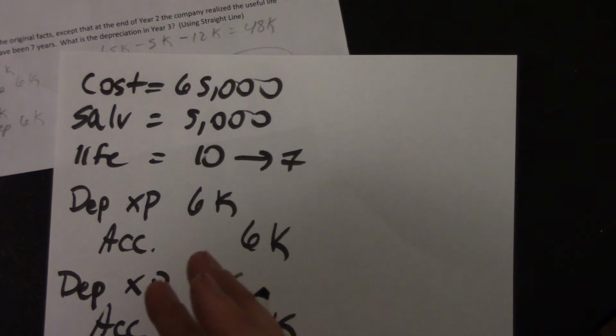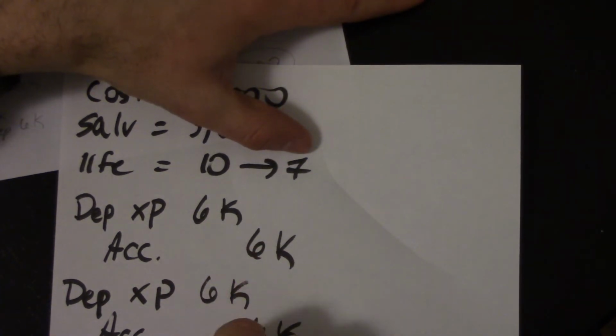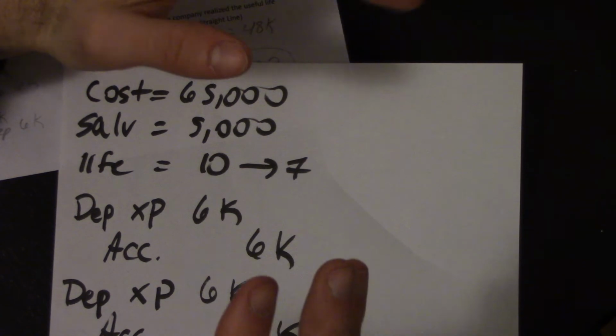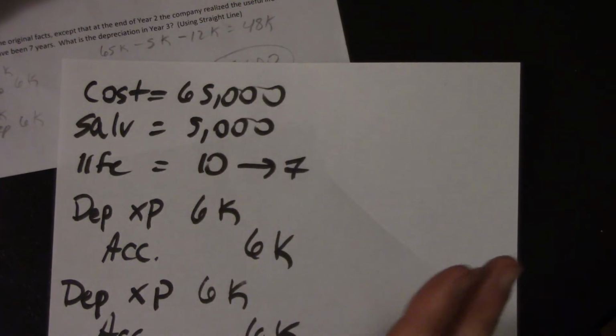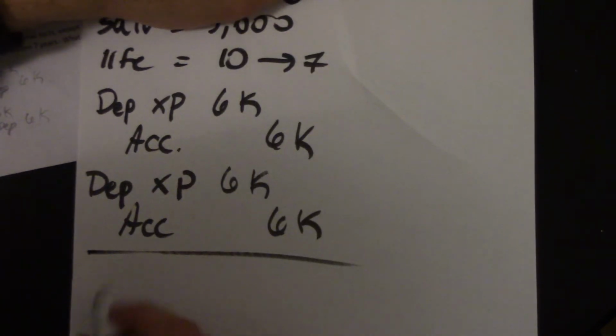So how many more years does this piece of equipment have? Well, if it's been 2 years, and we're saying that we should have guessed it would have been 7, that means that the piece of equipment has 5 years left. So our useful life as of right now is 5 years.